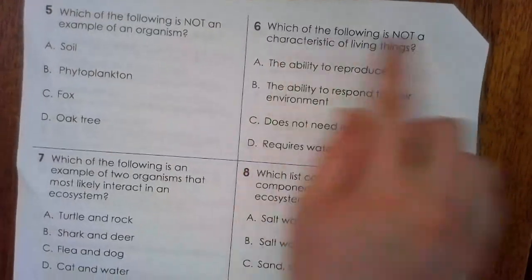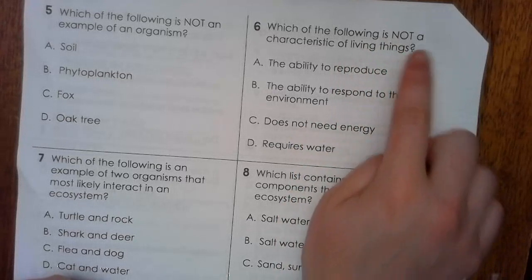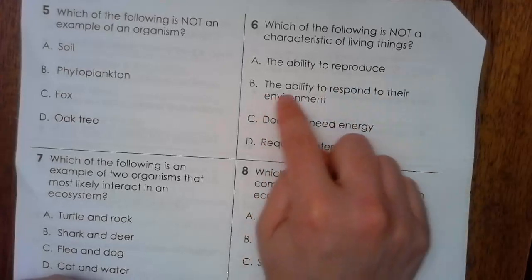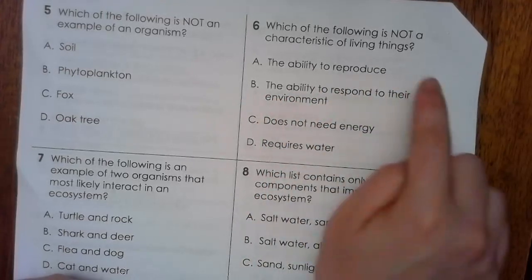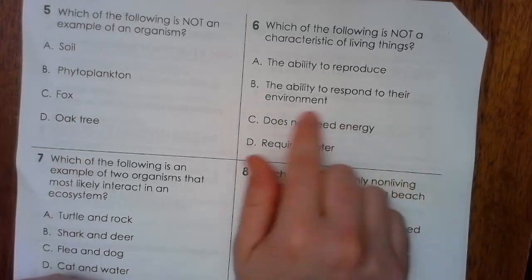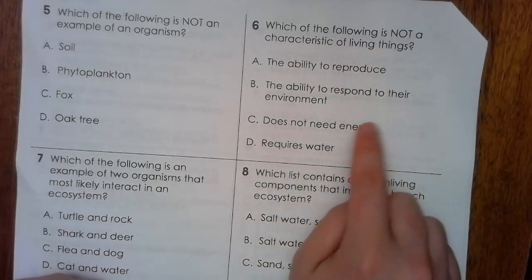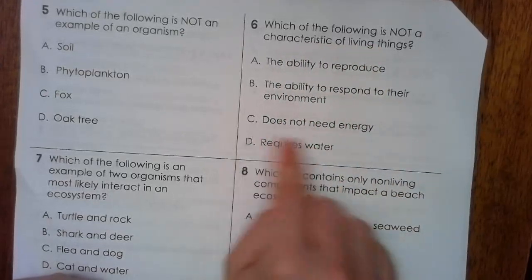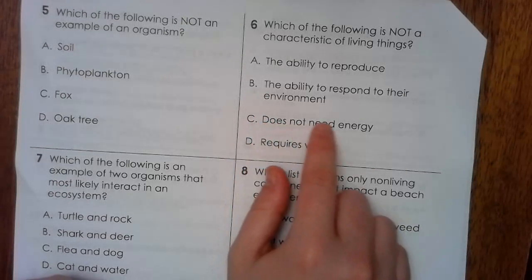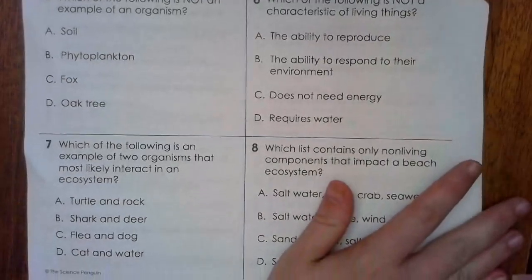Okay. Number 6, which of the following is not a characteristic of living things? Okay, so the ability to reproduce, yes, all living things reproduce. The ability to respond to their environment, yes, this is true. Does not need energy. This right here does not qualify as a characteristic of a living thing. And then requires water. All living things require some sort of water. So C is your answer. Not needing energy is not a characteristic of living things.